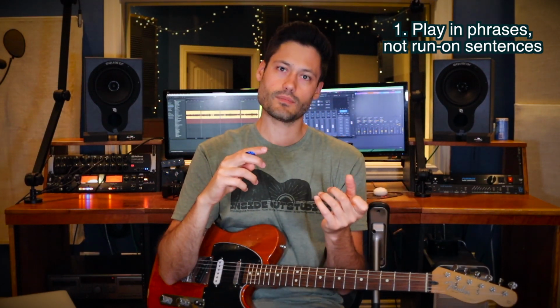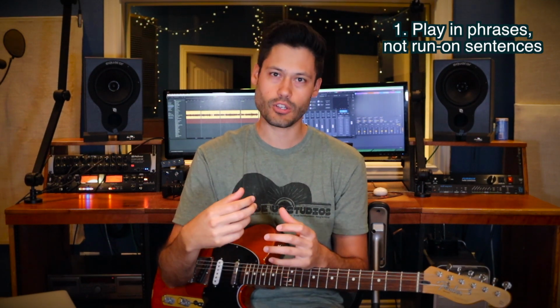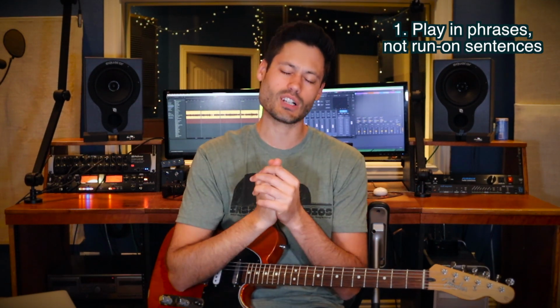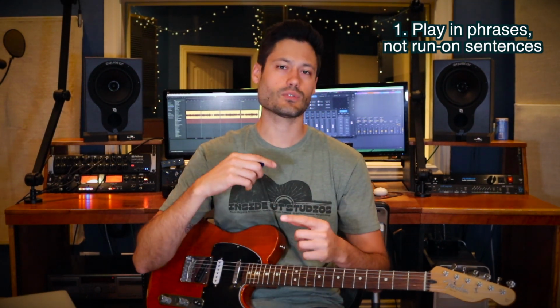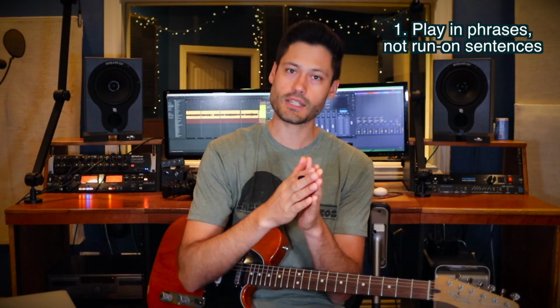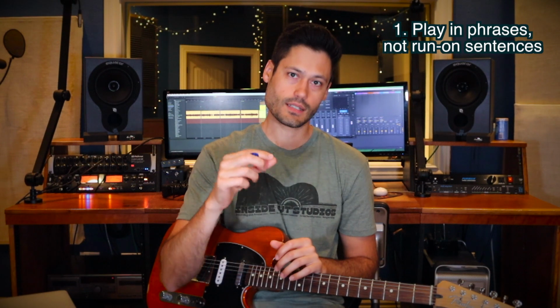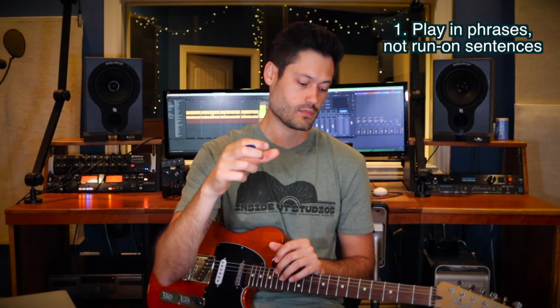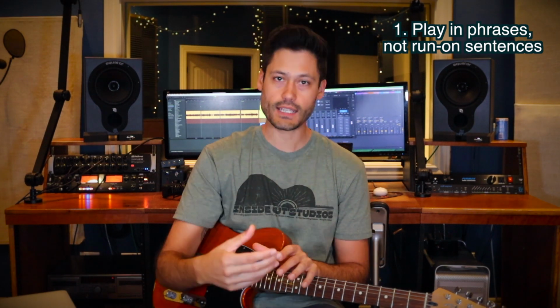When we hear guitar riffs or solos, or you want to get better at soloing, I want to strongly encourage you to not see it as constant run-on sentences, but to see things, especially in the beginning, in short, focused, confident, 2 to 3 to 4 note phrases.